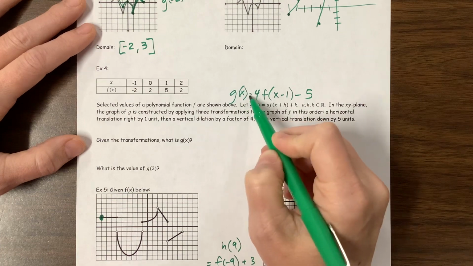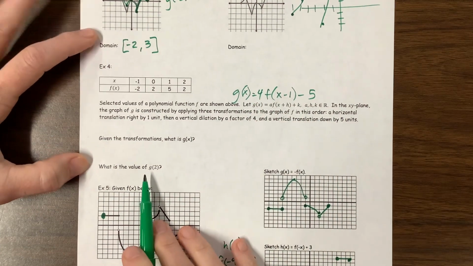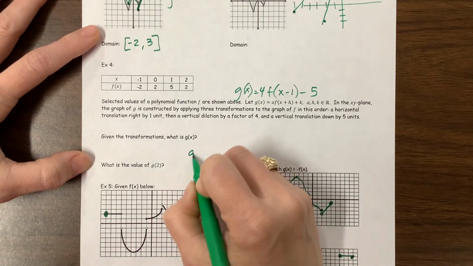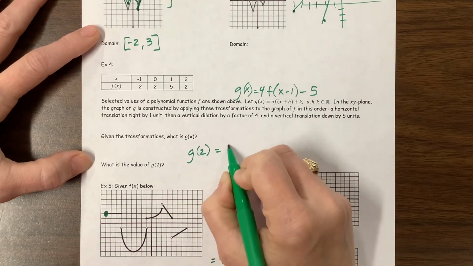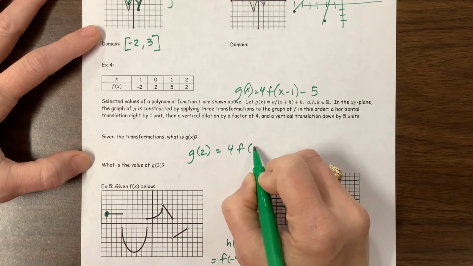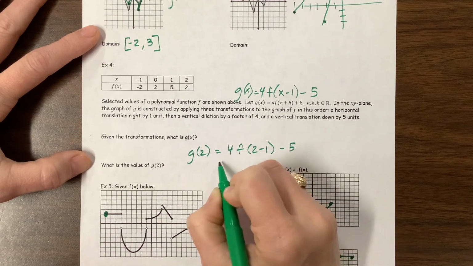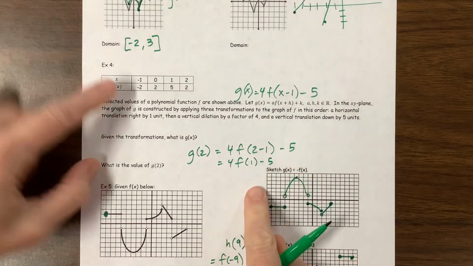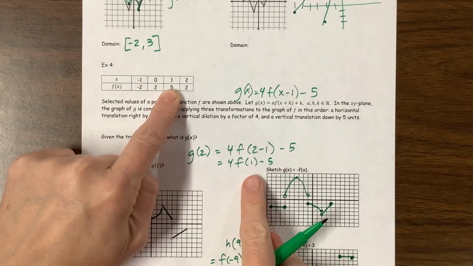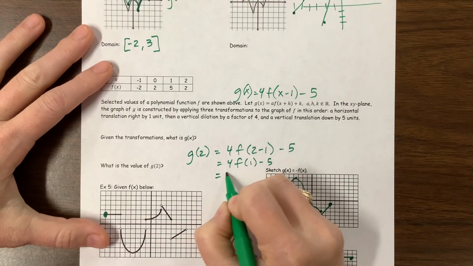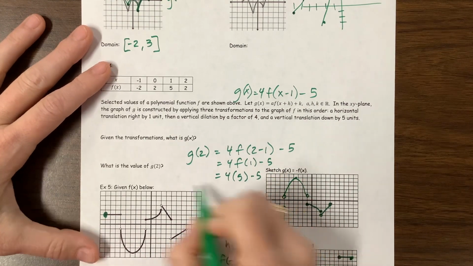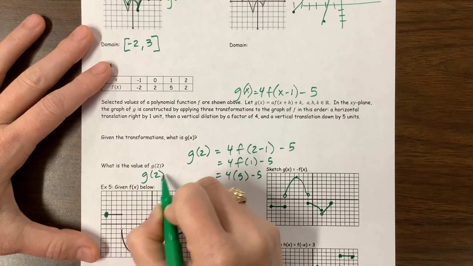I've answered that question. And then what's the value of f of 2? Okay, so I lied. That doesn't say f. That says g. G of 2 would be equal to 4 times f of 2 minus 1 minus 5. That's 4 times f of 1 minus 5. F of 1 is in my chart, which is great. And that's 5, so I have 4 times 5 minus 5. 4 times 5 is 20, minus 5 is 15. So g of 2 is equal to 15.